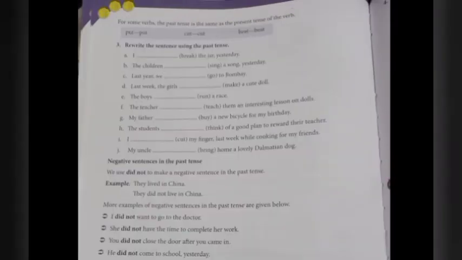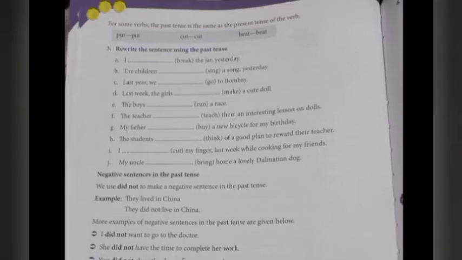So for some verbs, the past tense is the same as the present tense of the verb. Sometimes the past tense and the present tense of the verb are the same. So put is the verb form of present tense, and again for past tense we have to just write put. Not putted or something like that. That is wrong. And for cut, cut. And for beat, beat.